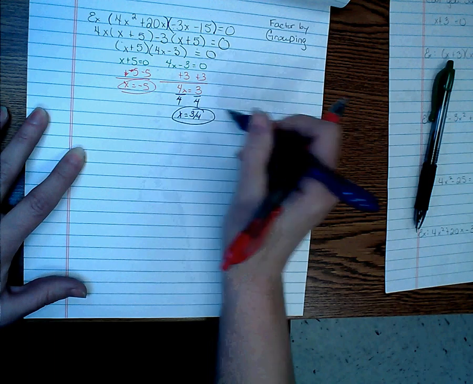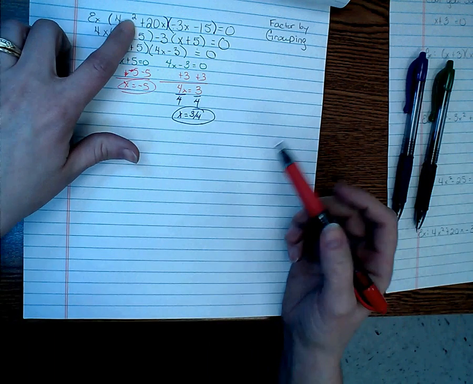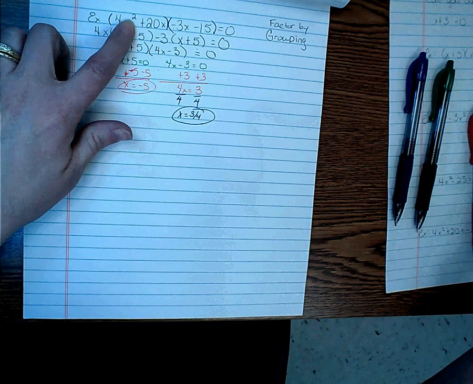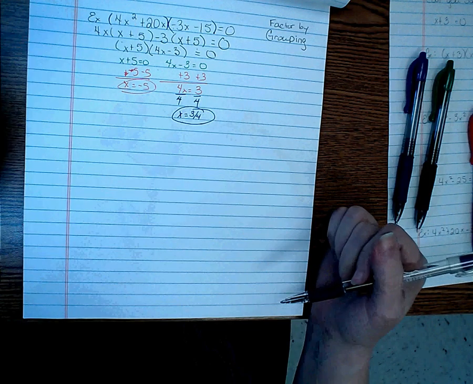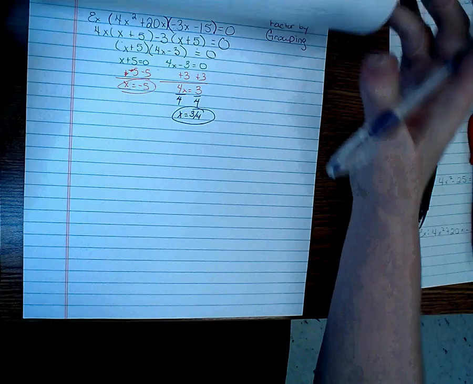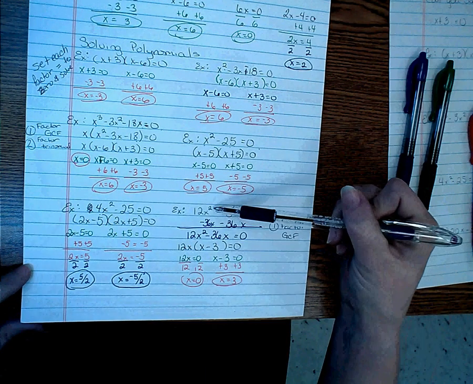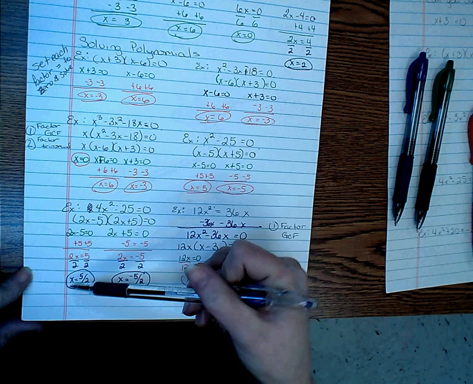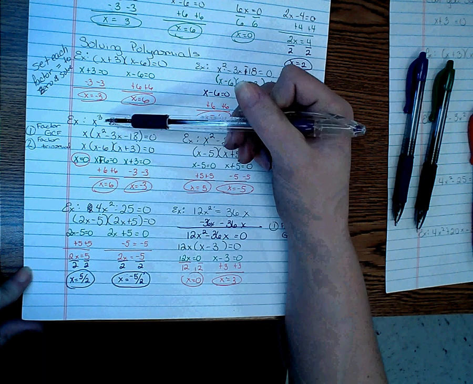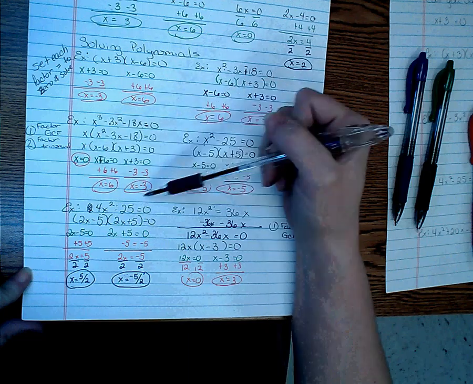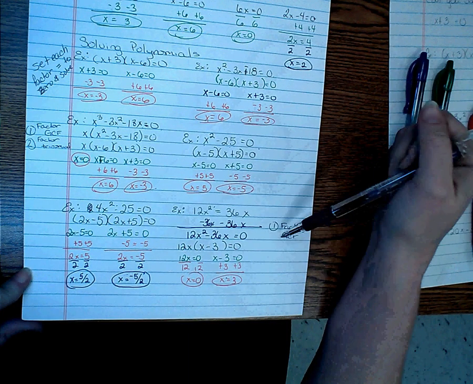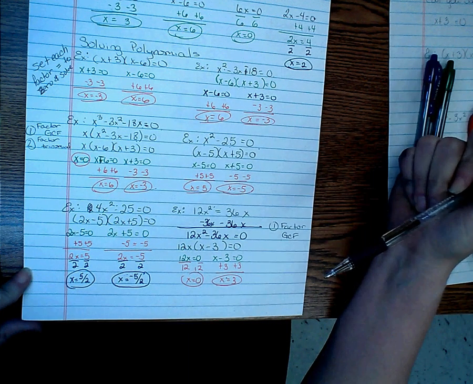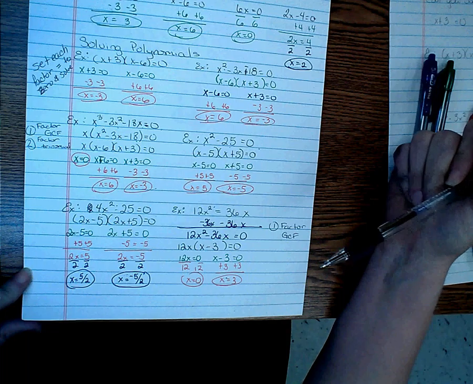Now I want to go back for just a minute and I want you to take a look at something. What's the degree of this polynomial? My degree was 2. I had 2 answers. Going back to this one, my degree is 2. I had 2 answers. Degree 2, 2 answers. Up here, my degree was 3. I had 3 answers. My degree will give you the total number of answers that you should have.